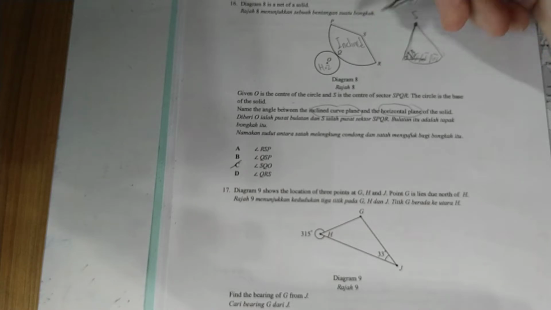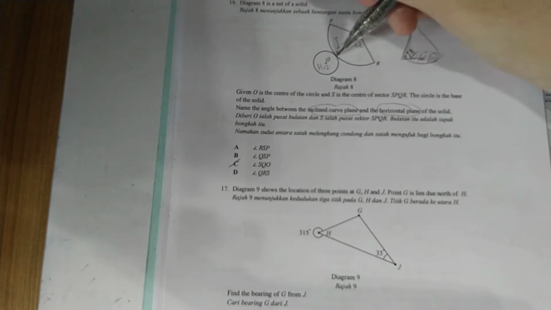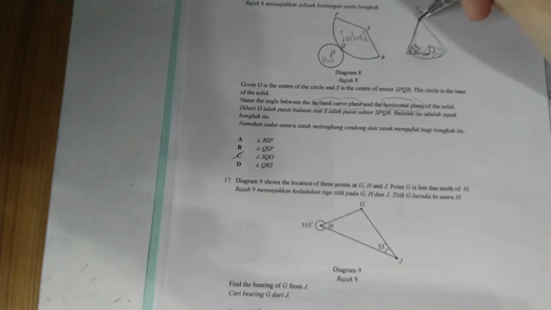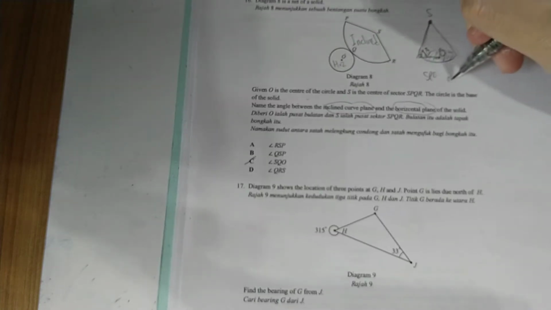Alright, so it means that your answer can be S and then any point on the arc. It can be P, it can be Q, it can be R. So it can be SPO or SQO or SRO because the center is O here. So actually the answer can be SPO, SQO, or SRO. But if you look at ABCD, there is no SPO and no SRO. That's why the answer is C.